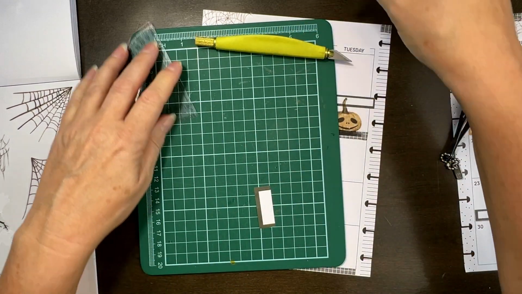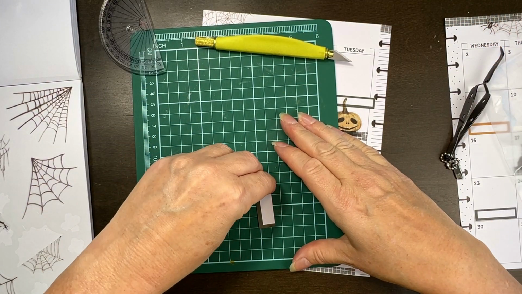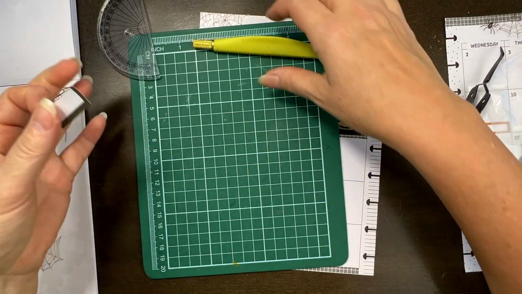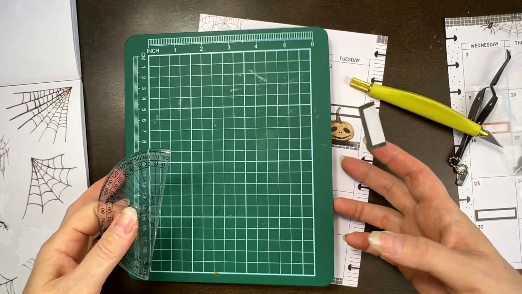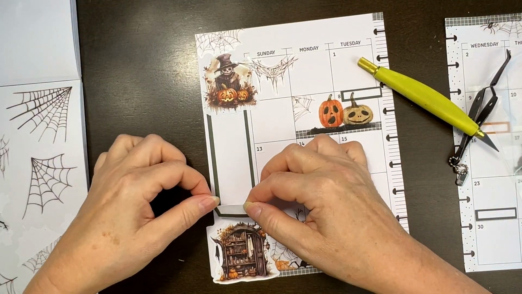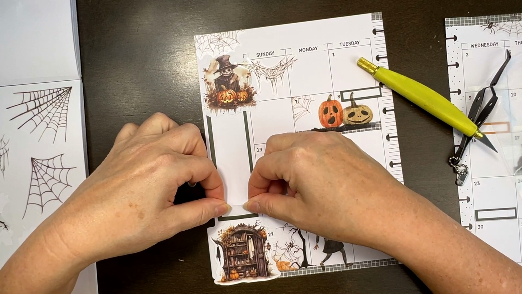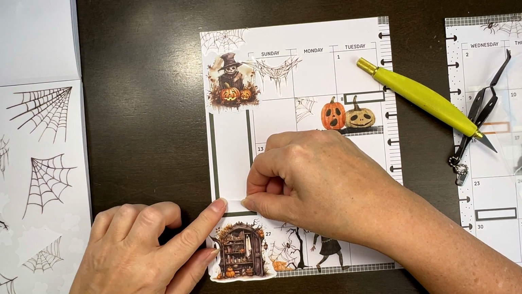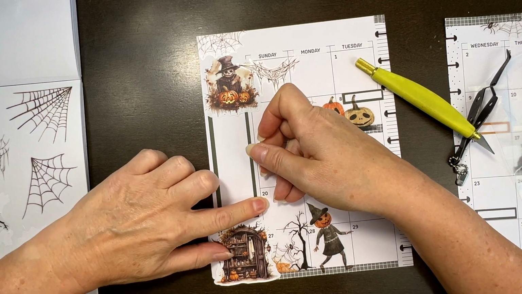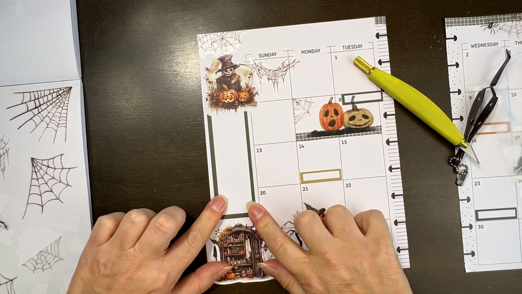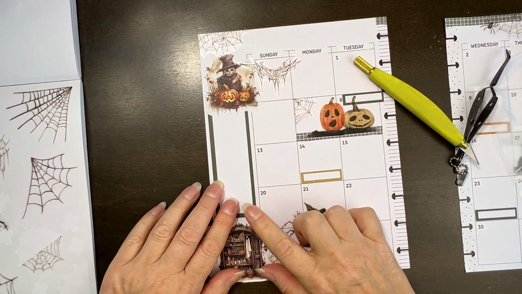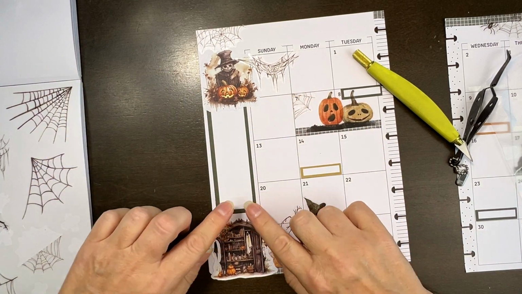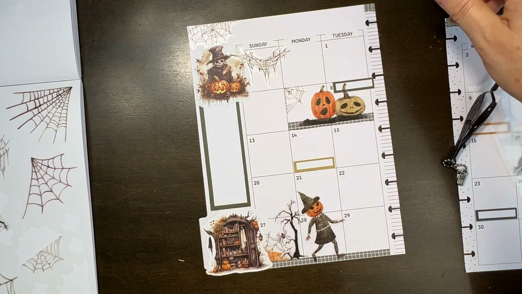There. Doesn't have to be straight. Doesn't have to be perfect. It doesn't need to get off the mat though. Okay. So I am just going to put this back in here where I want it. So I wanted it to look like a box still. I don't want two black lines coming down each side. So there, now it looks like a box.